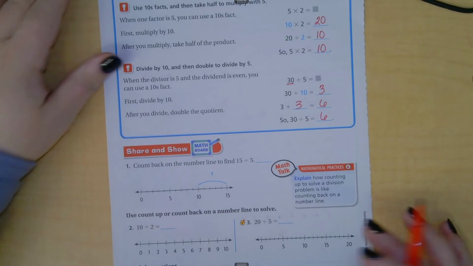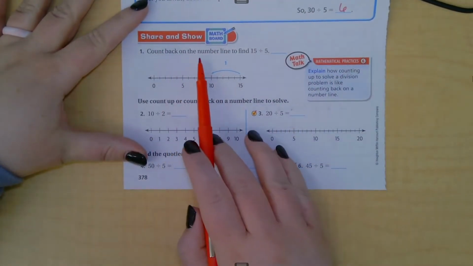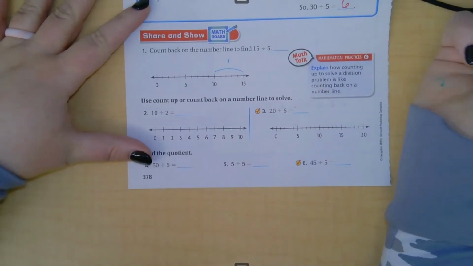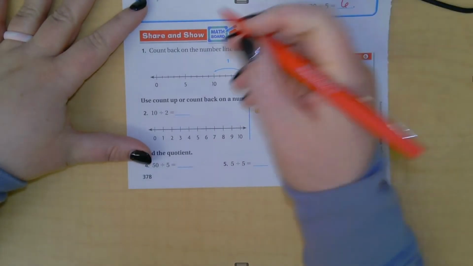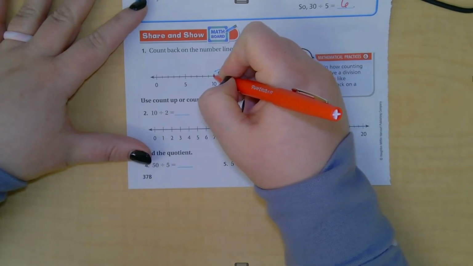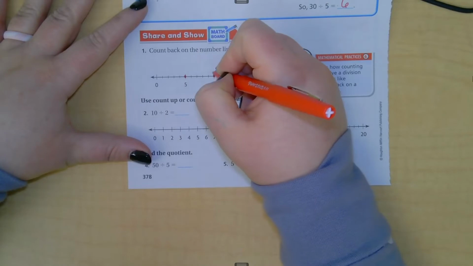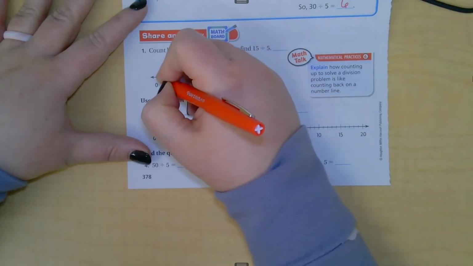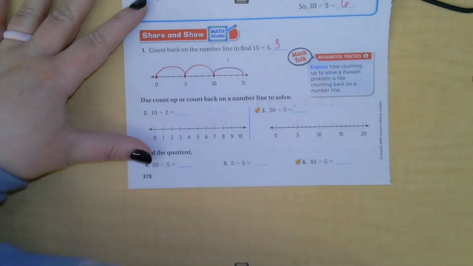All right, share and show. Count back on the number line to find 15 divided by 5. Okay. Here's 15. Count back by 5s. So there's 1, 2, 3 jumps of 5. So 15 divided by 5 is 3.